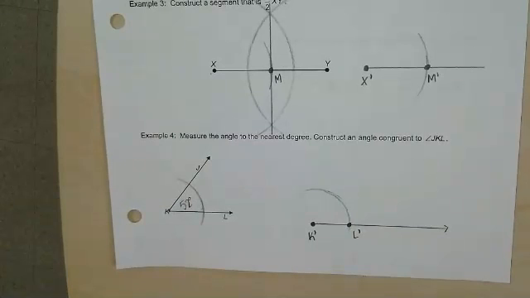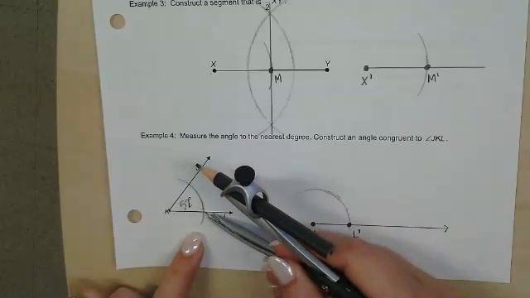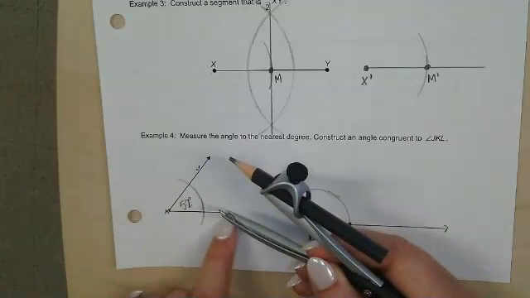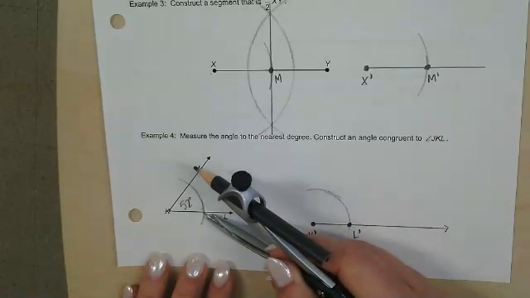Okay, does everybody have that arc before I move on? Okay, so we've got our arc. We named our new point L prime. Now you're going to place your pointed end of the compass where you had the intersection of your arc and the original ray, KL, right here.